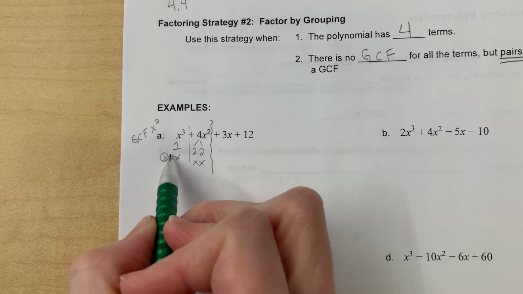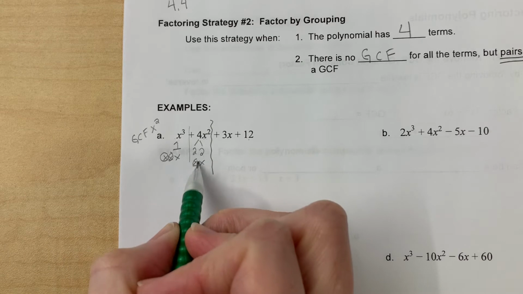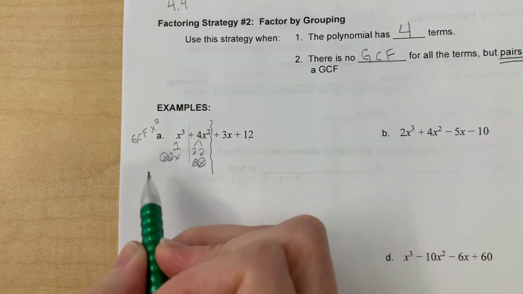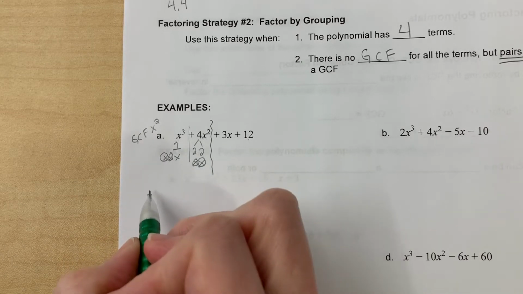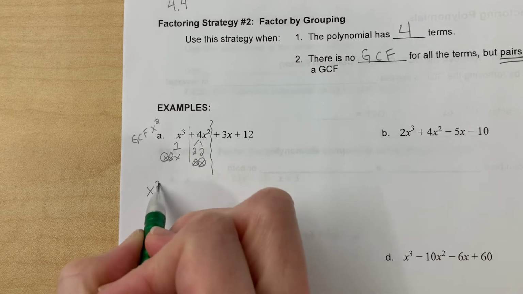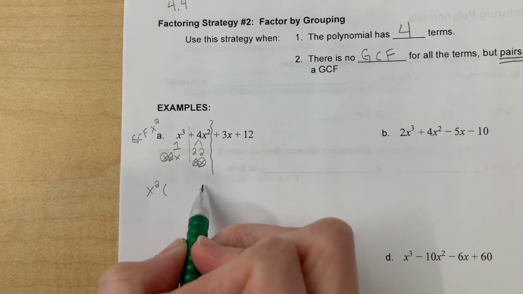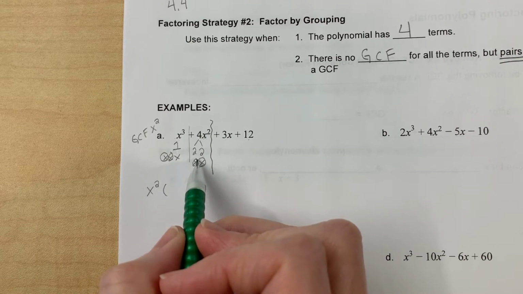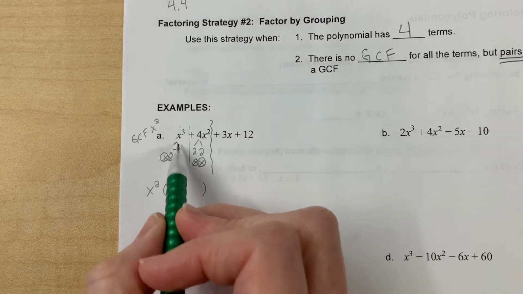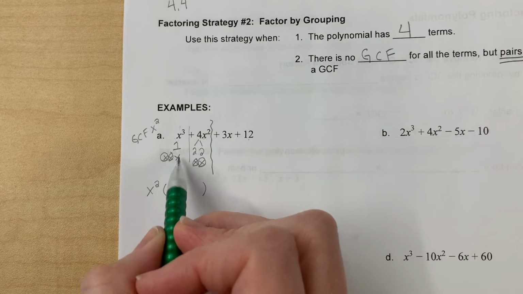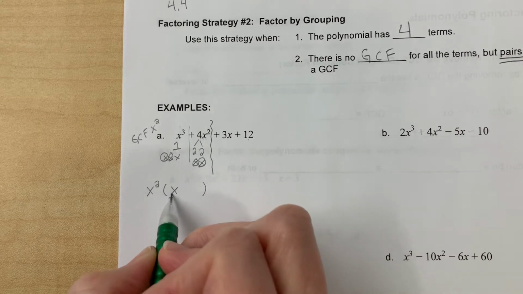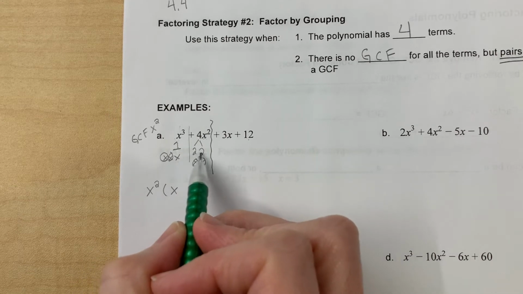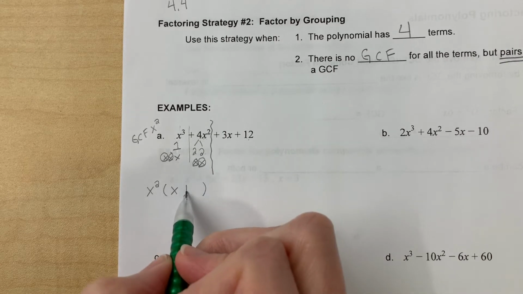But if you think about common x's, they both have 2 x's. So that's where I got that greatest common factor of x squared. So remember, the greatest common factor goes on the outside, and the leftovers, what we didn't circle, go on the inside. So here, what we didn't circle was a 1 and an x, so 1 times x is x. And here, what we didn't circle is a 2 and a 2. 2 times 2 is 4, and everything's positive.